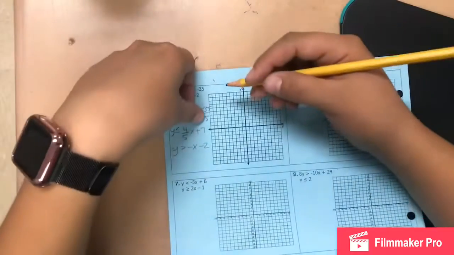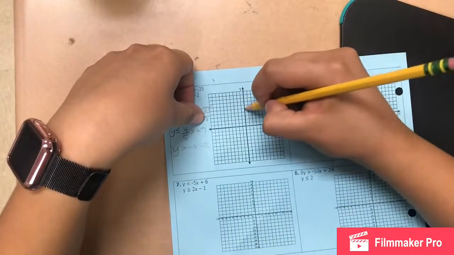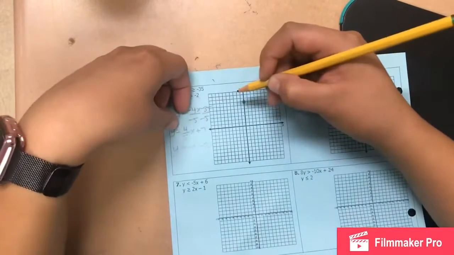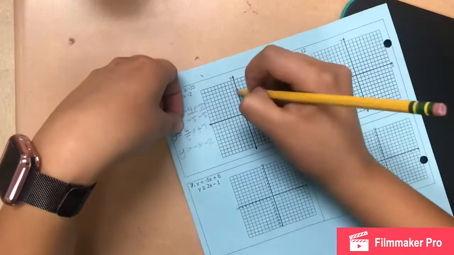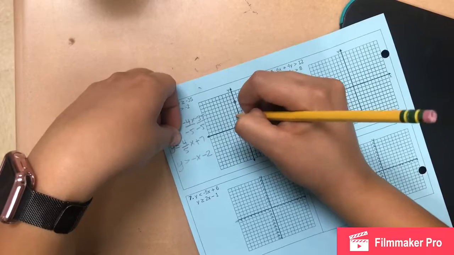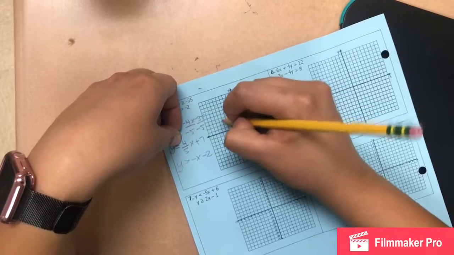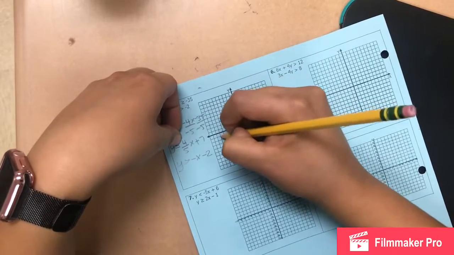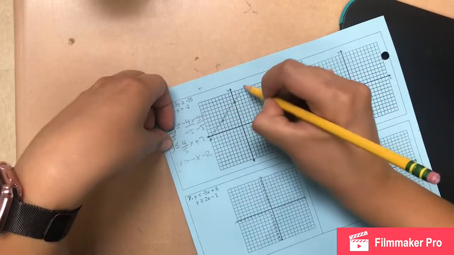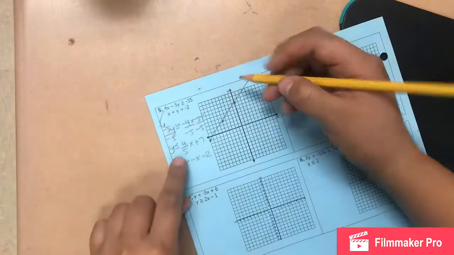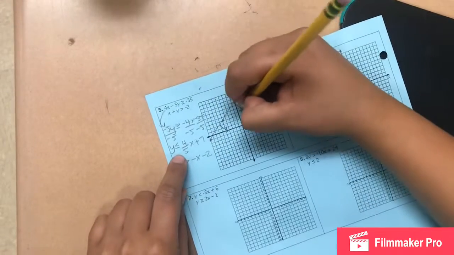So the first equation, we're going to start at positive 7. We're going to go up 4, right 5. Since I can't go up 4, right 5, we're going to go down 4, left 5. Down 4, left 5. Okay, it is a solid line since it's less than or equal to. Less than or equal to means below.